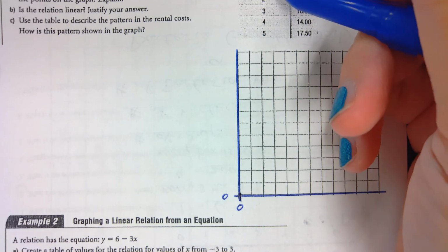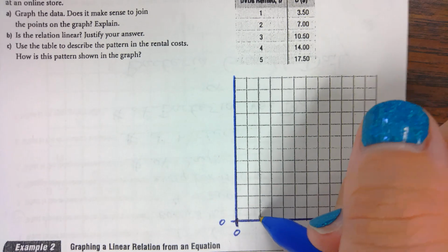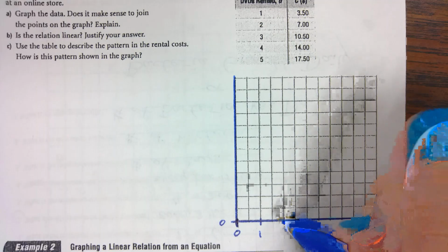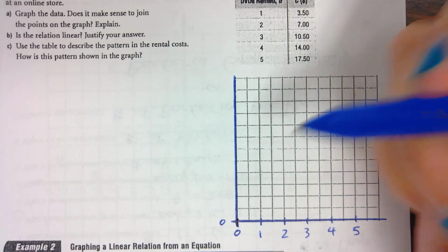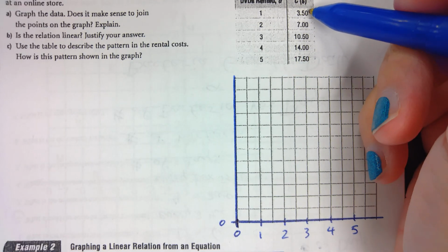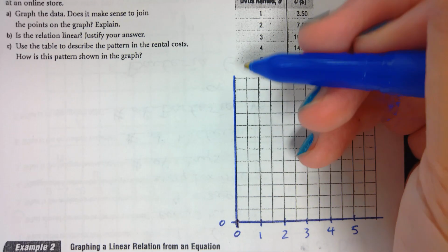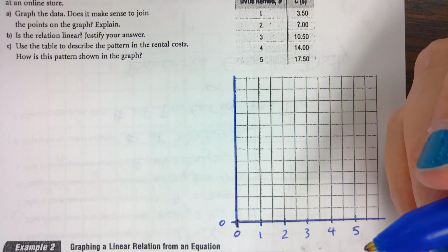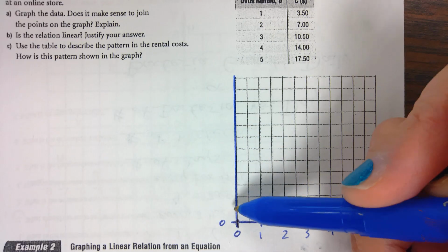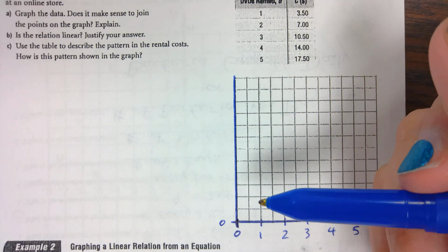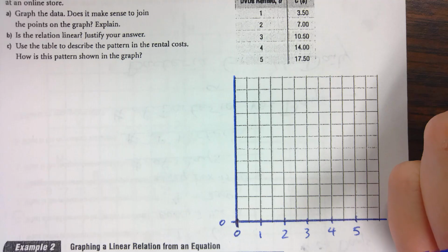Okay, I'm renting a maximum of 5 DVDs. So looking here, I can probably do by ones. Sorry, every 2 blocks, 1. 1, 2, 3, 4, 5. And then here, my cost, lowest 350, highest 1750. So I need to fit up to 1750 here. What's a good scale to go by then? We talked about this on Friday. What's a good scale to go by? If I say every box is $1, would I have enough? No. Yeah.